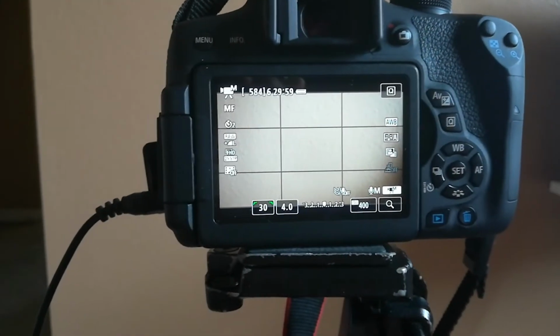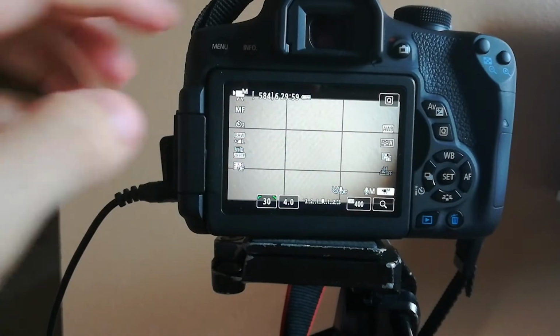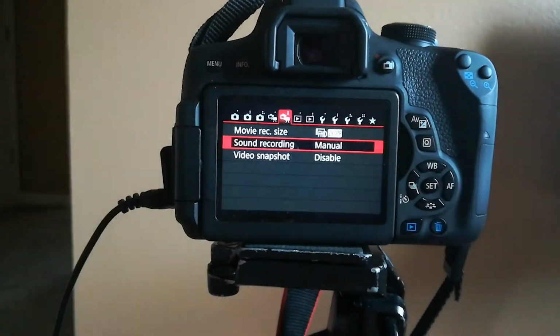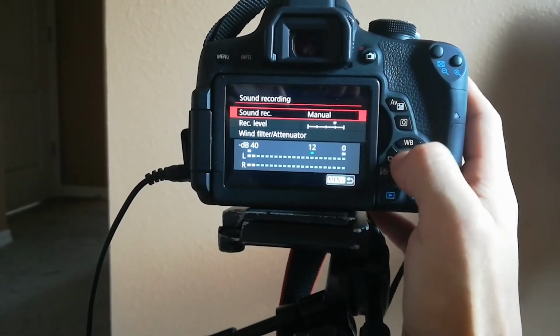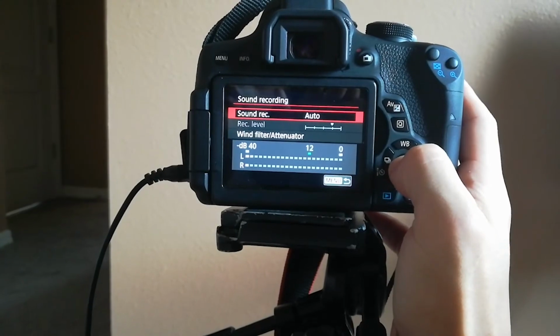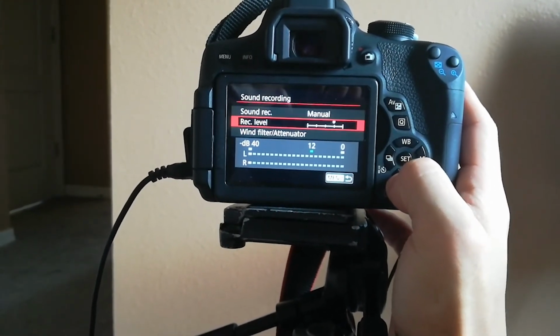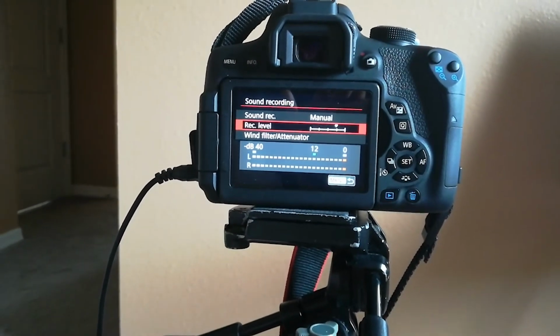After you put the mic on your interviewee, the first thing you have to do is turn on your camera and go to the menu and go to the sound recording setting. And here by default, it should be set to auto. And again, I would not suggest you use auto, we want more control. So here, let your interviewee talk, and we'll do a rehearsal.